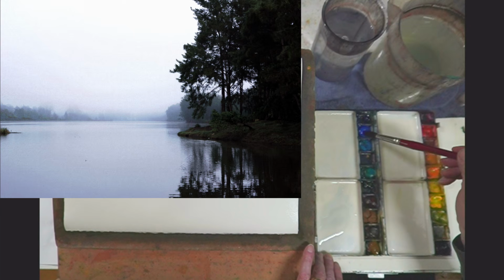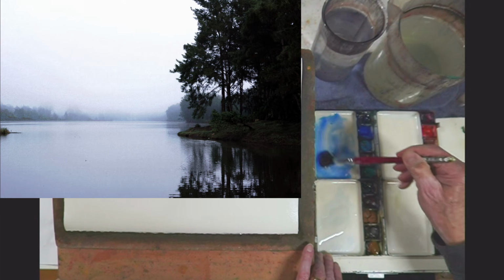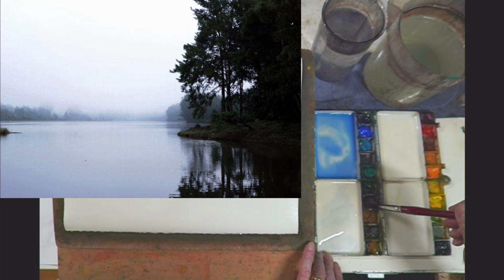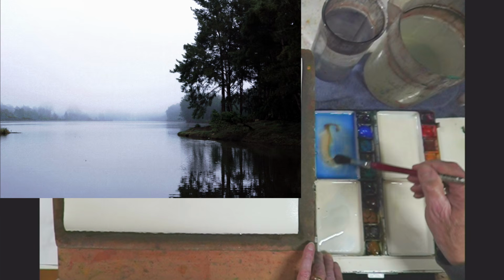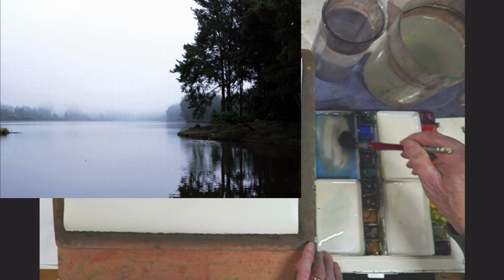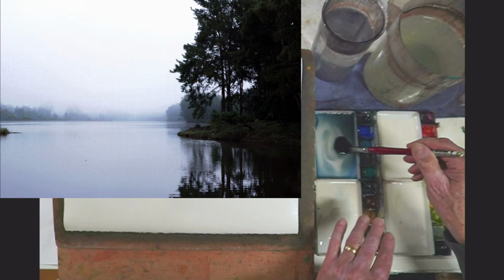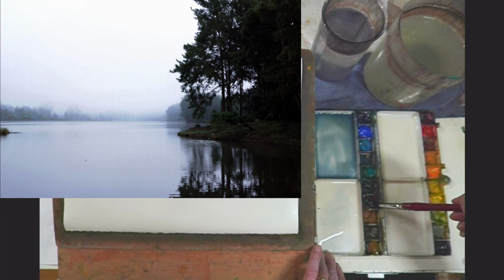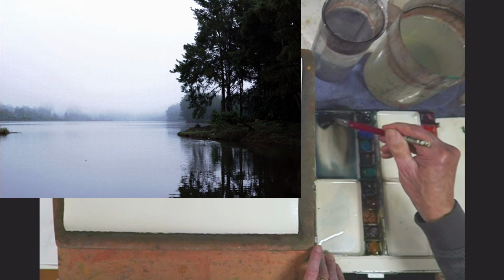So for the sky, I'm going to use some cobalt blue. Very, very weak, with a little bit of burnt sienna. Burnt sienna is a complement of cobalt blue in that it's more of an orangey brown, so it will tend to grey off the blue.